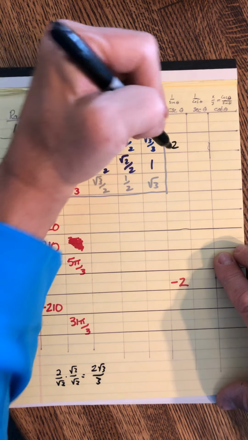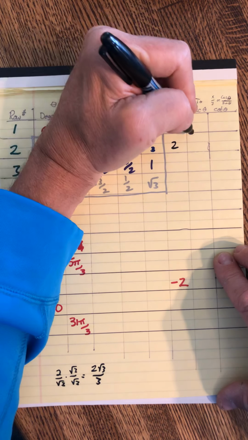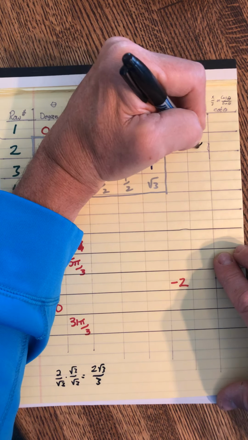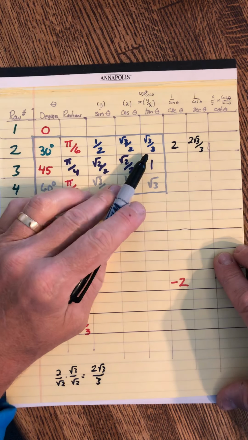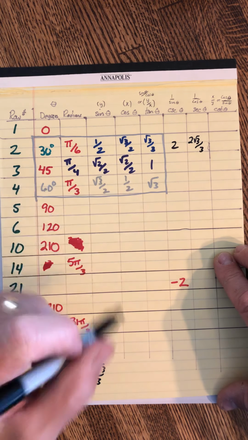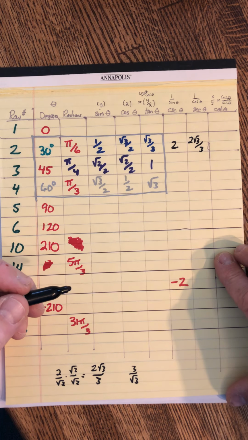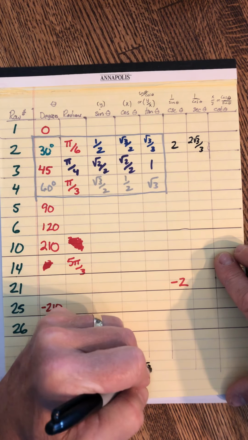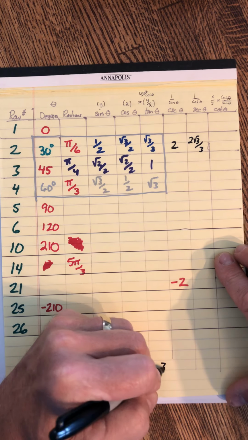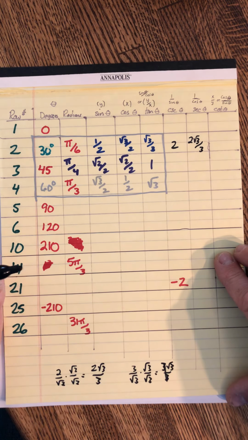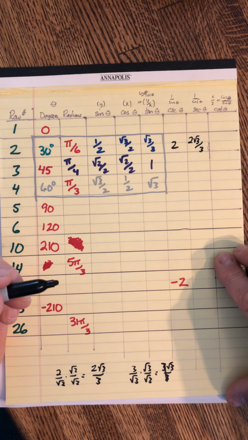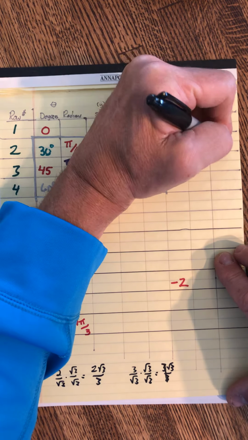You get 2 square roots of 3 over 3. And the reciprocal of the square root of 3 over 3 is, if you flip it over, 3 over the square root of 3, and then you rationalize that. 3 square roots of 3 over 3, and then the 3's reduced, you just get the square root of 3.